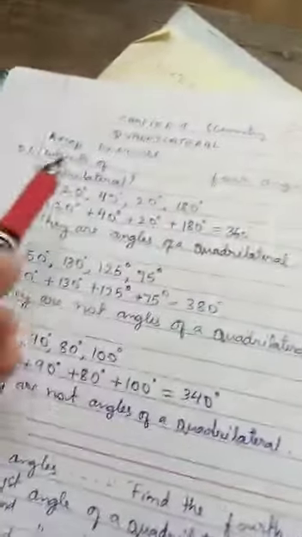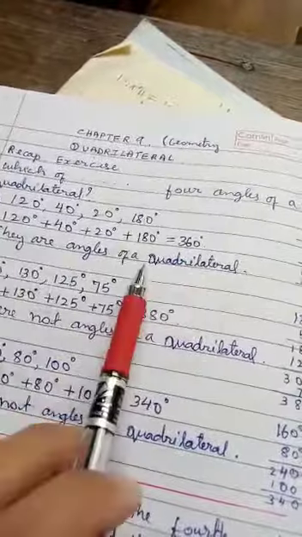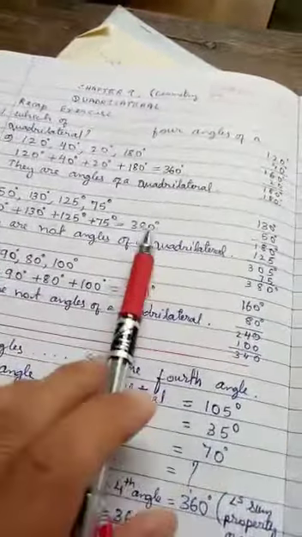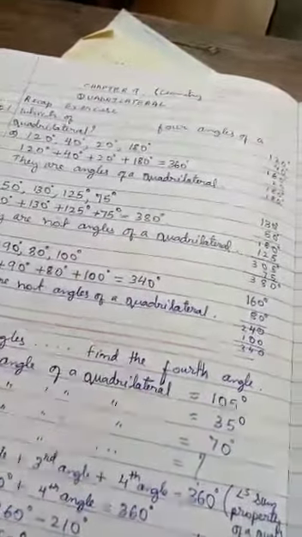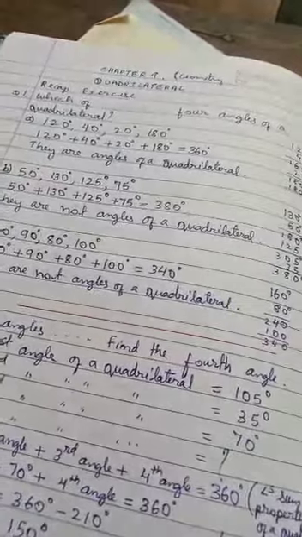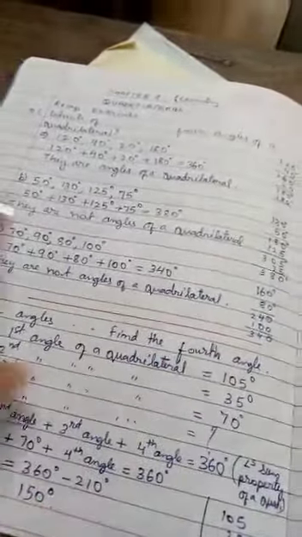You can see, like these, after adding this one you get 360, so they are angles of a quadrilateral. But here, if you add, you don't get 360. You get 380, more than 360, so they are not the angles of a quadrilateral. Then here 340, less, so they are not the angles of a quadrilateral.